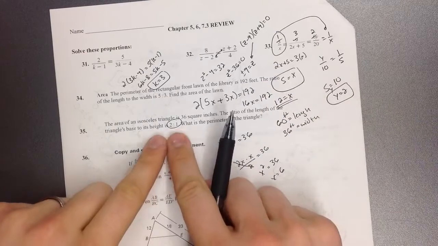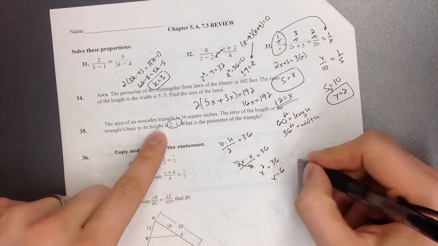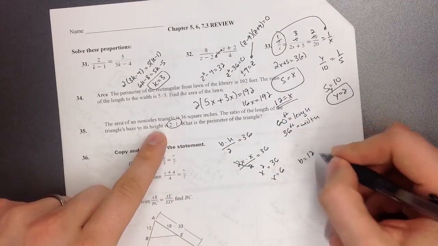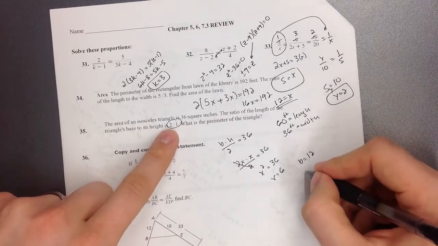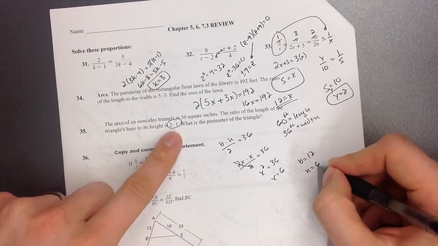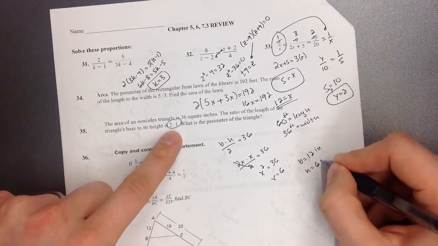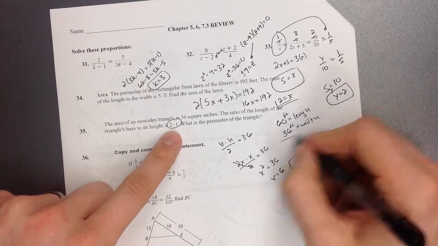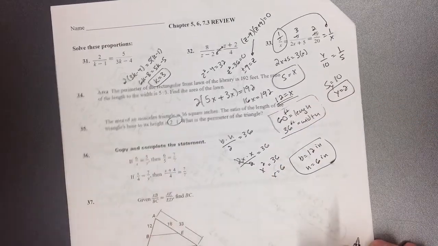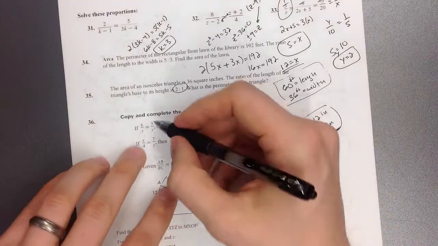My base is 2 of those units, so that base is going to be 12. And my height is going to be 1 of those units. Height is going to be 6, and it's all inches. I'll box that for the previous problem. All right, moving right along.